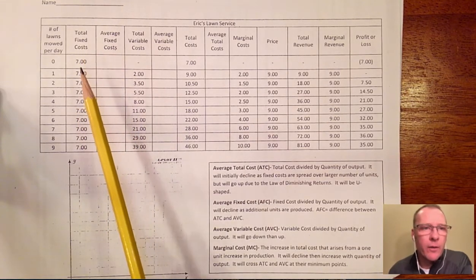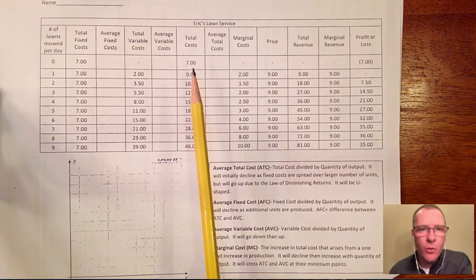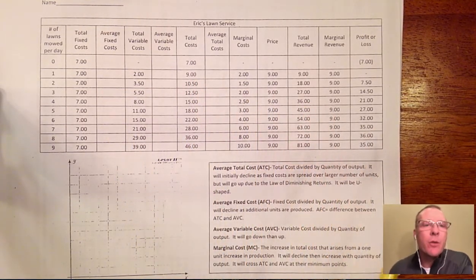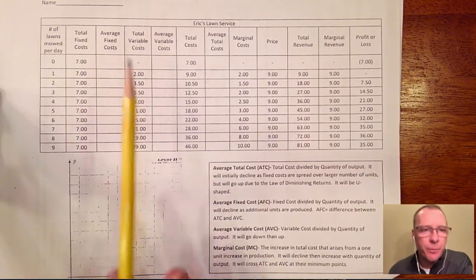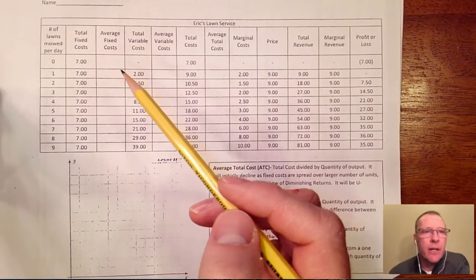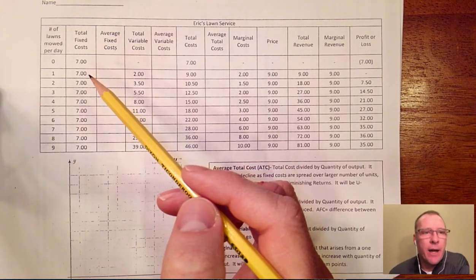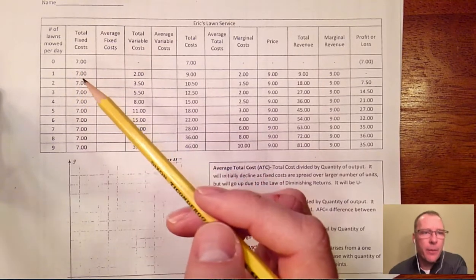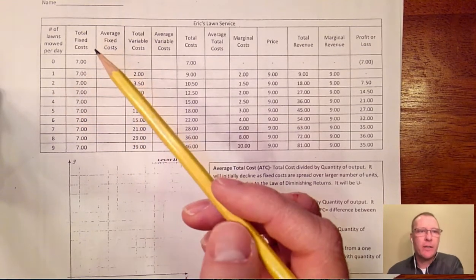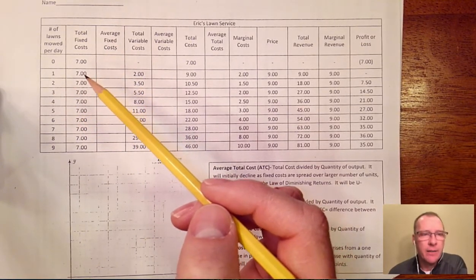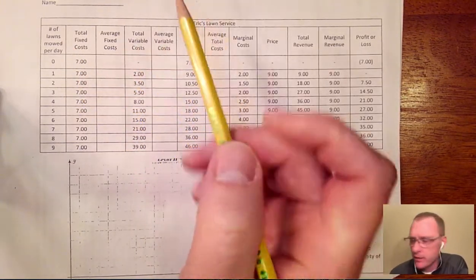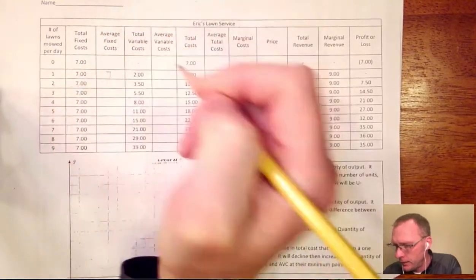We now know how to do total fixed cost, variable cost, total cost, marginal cost, price, total. Those are all exactly the same. The new ones are going to be our averages. When you get an average, it's just exactly what you think it is. You're going to take the total and divide the total by the number that we're looking at. So for example, if I'm doing my total fixed cost of $7 and I have one lawn mowed, then my average fixed cost here is just going to be 7.